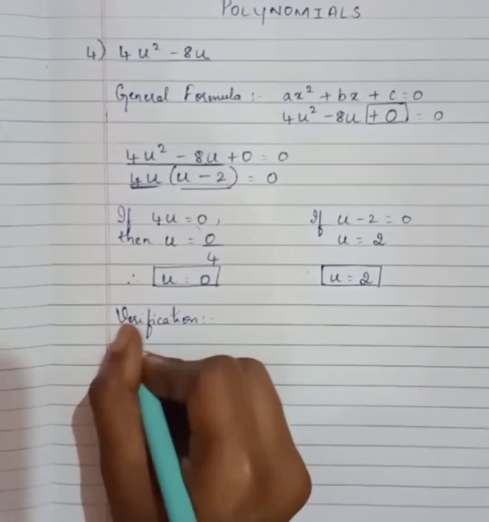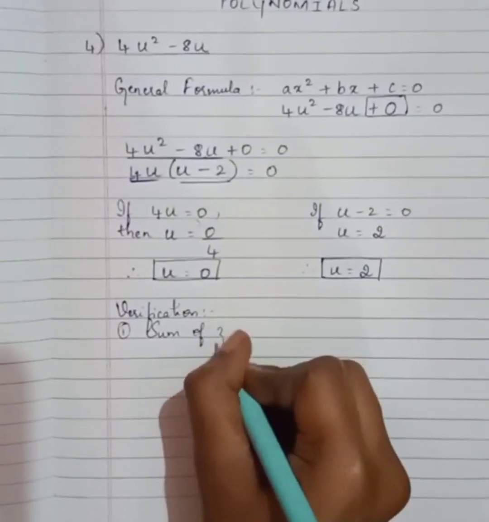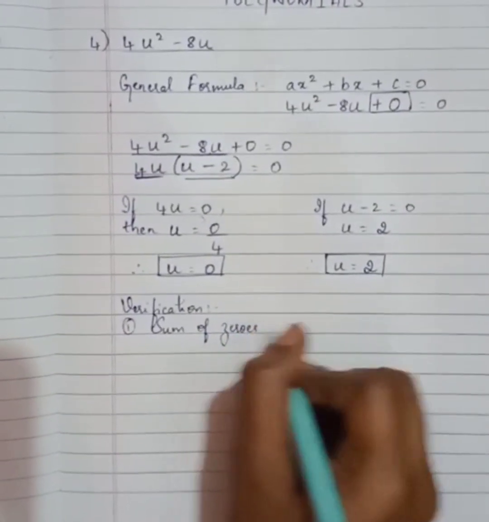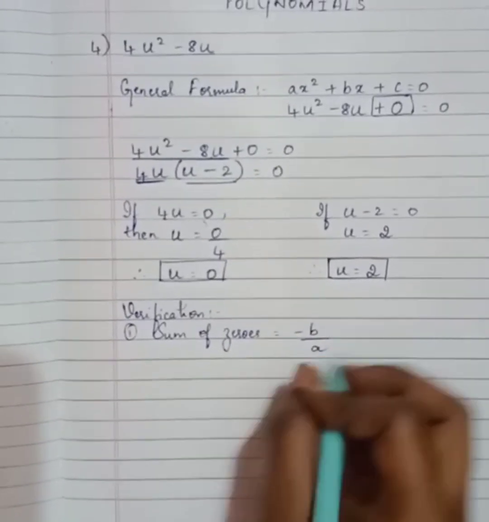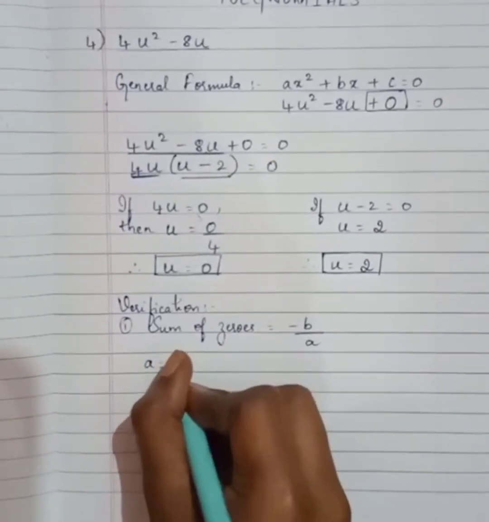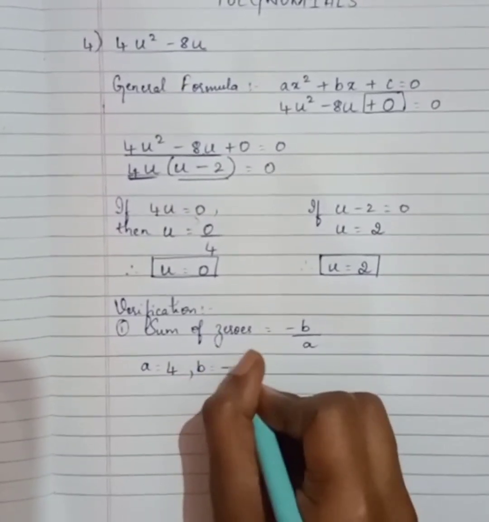So our first part is sum of zeros should be equal to minus b by a. So our a value is 4 and b value is minus 8.